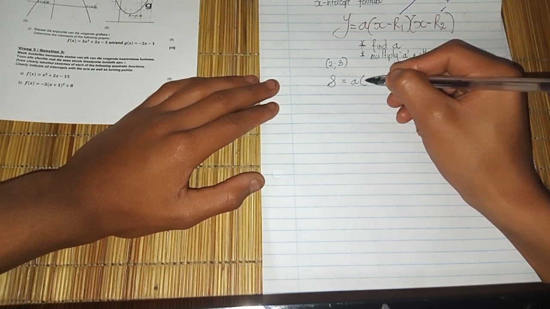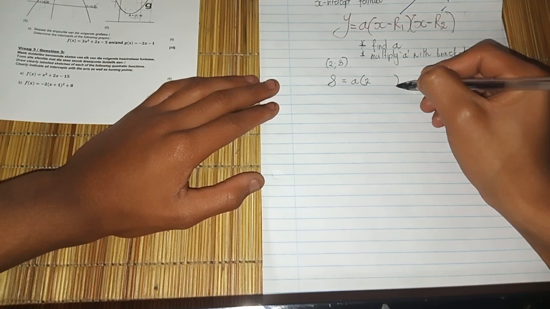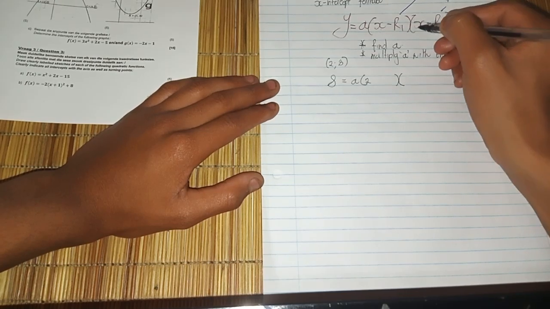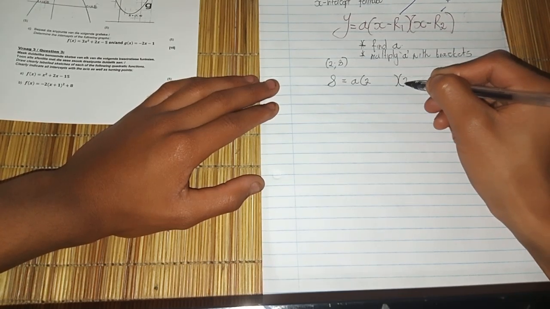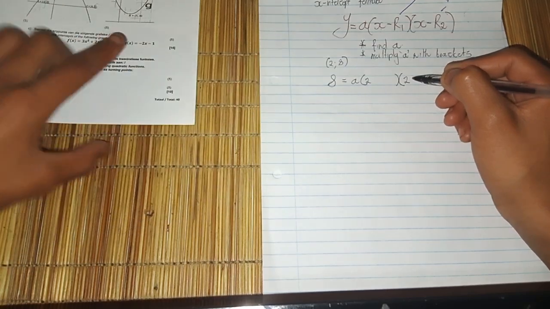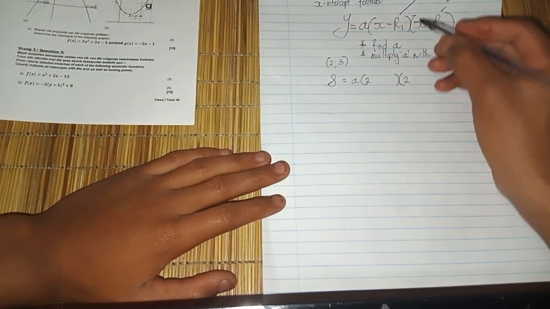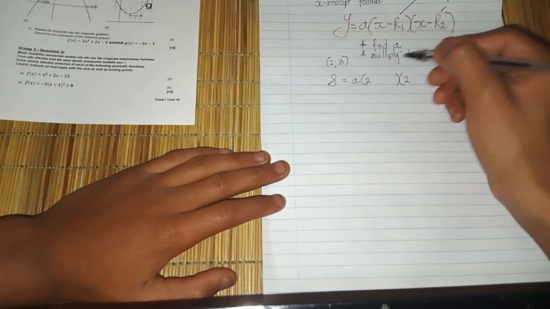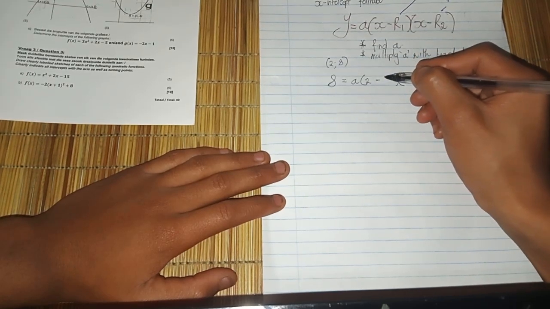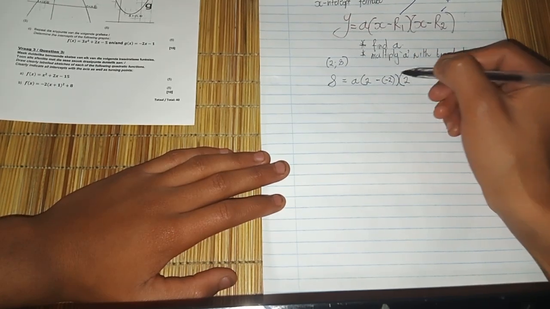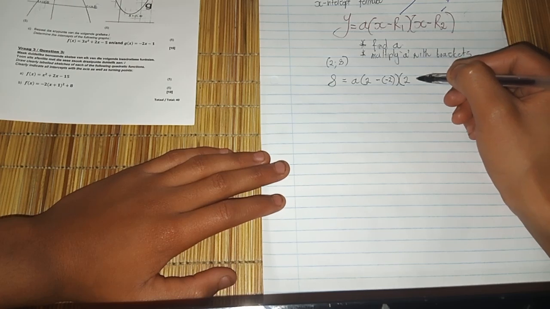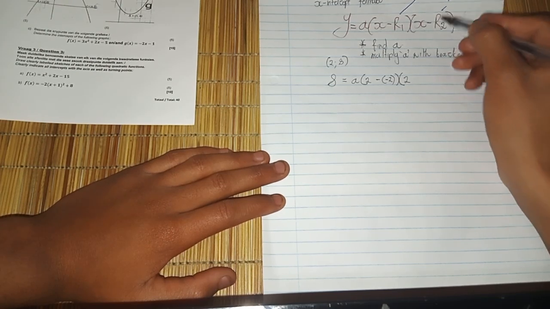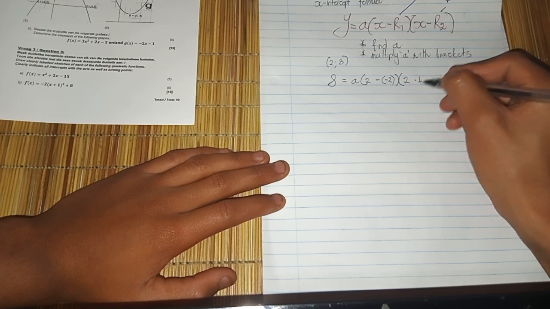Let's close the bracket, open another bracket, and we have 2. Now, the first x-intercept was -2, so parentheses, negative, -2. And the other one was 4, minus 4.